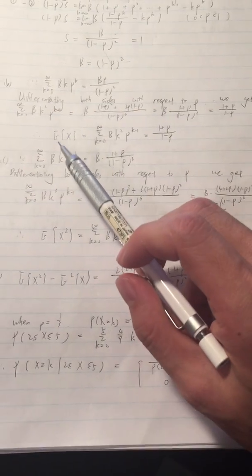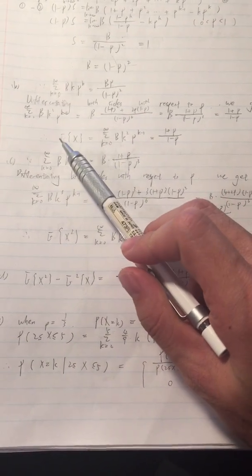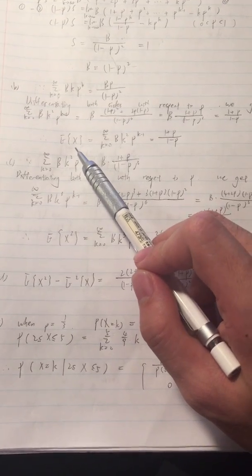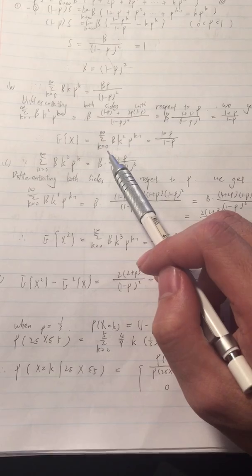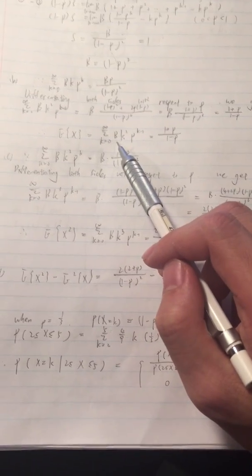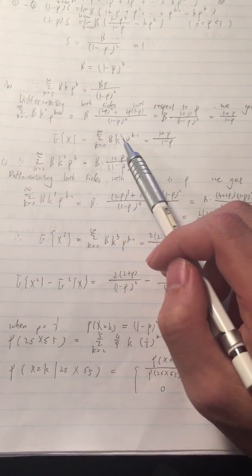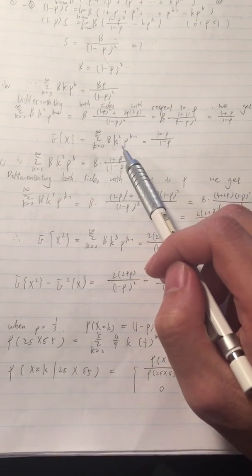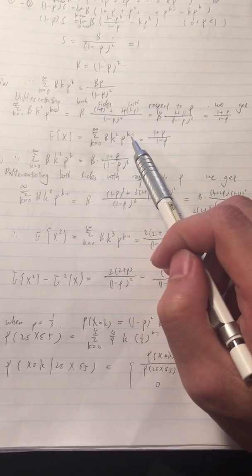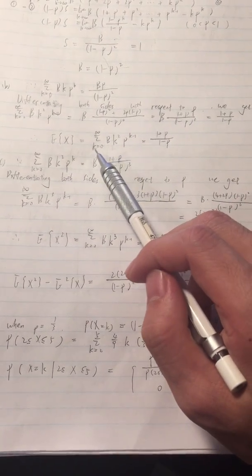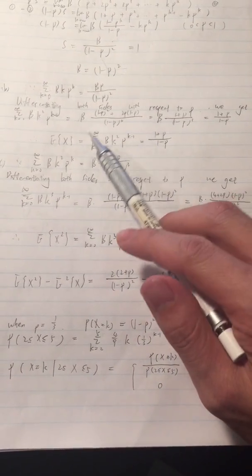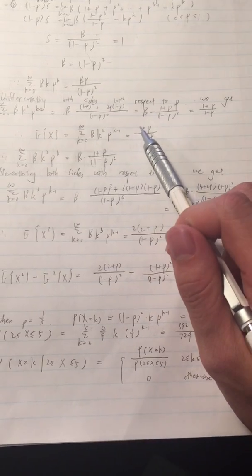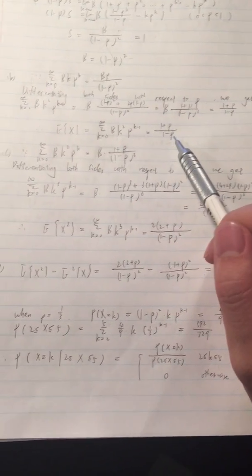So we can get the expectation of x. It is equal to the sum of k to the power 2 multiplied with p to the power k minus 1 from 0 to infinity, and this is equal to (1 plus p) over (1 minus p).